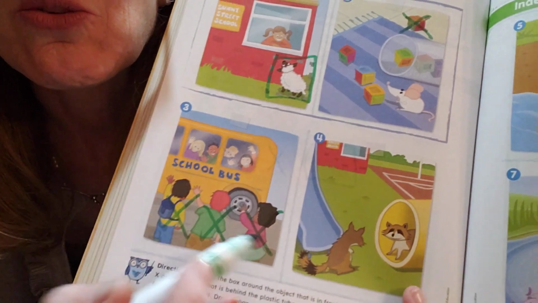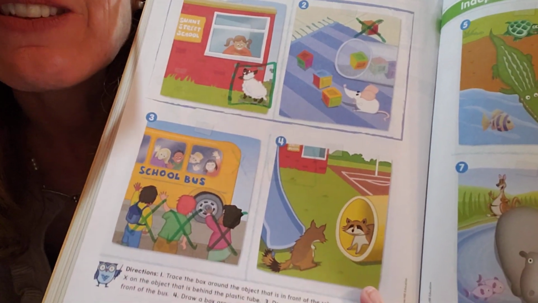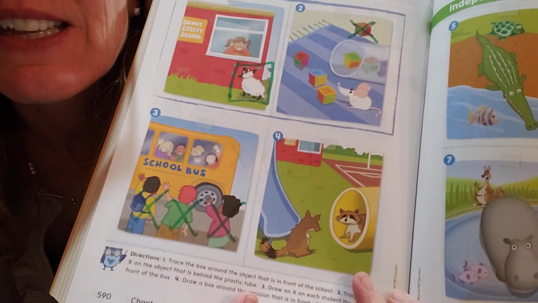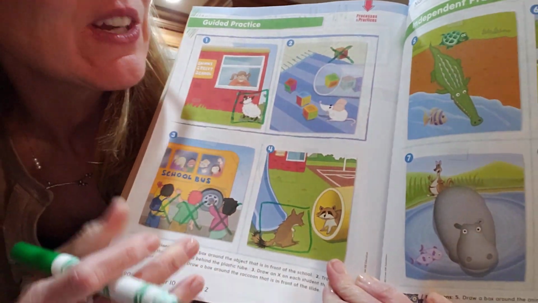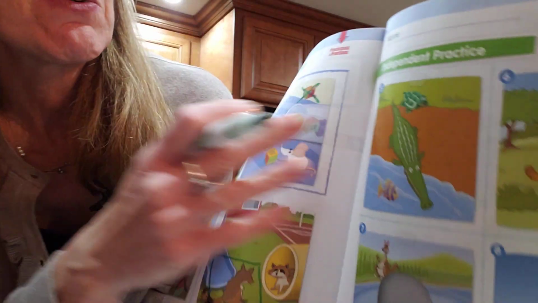All right, put your finger on number 4 in the blue circle. Can you find the raccoon that is in front of the slide and draw a box around it? So right here, which raccoon is in front of the slide? Very good. And we're going to draw a box around it. Very good.